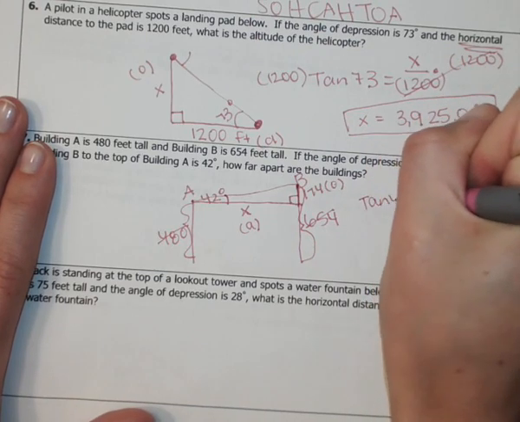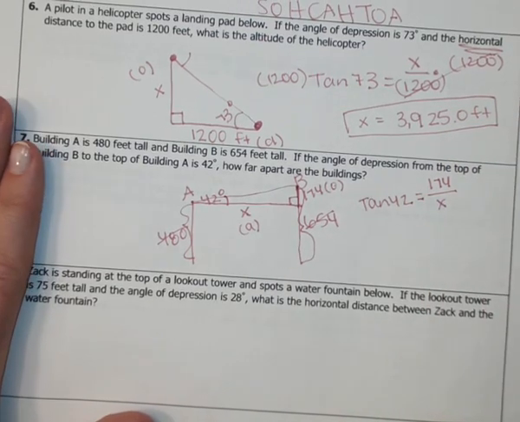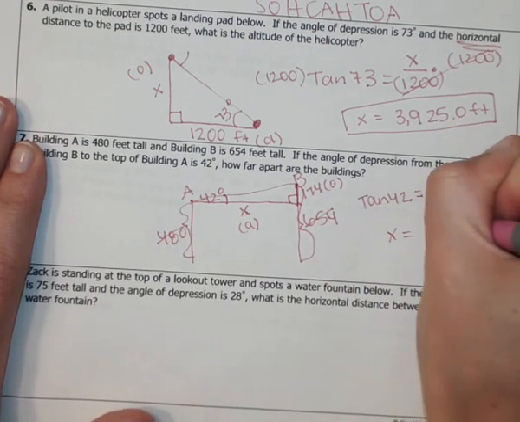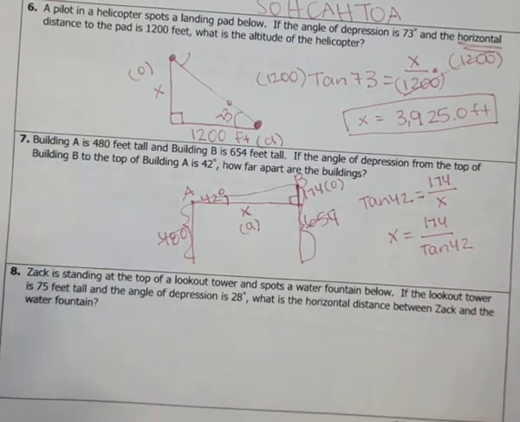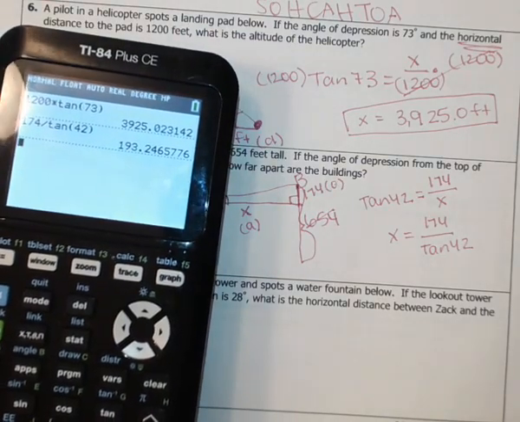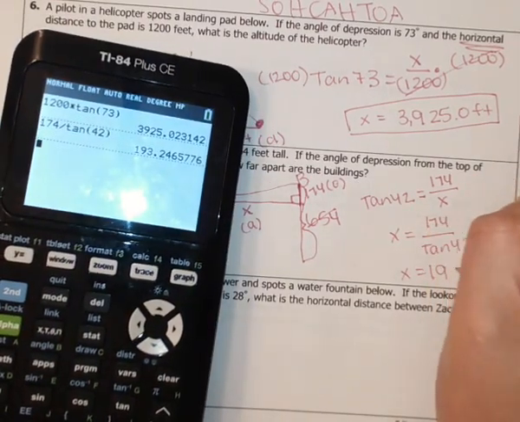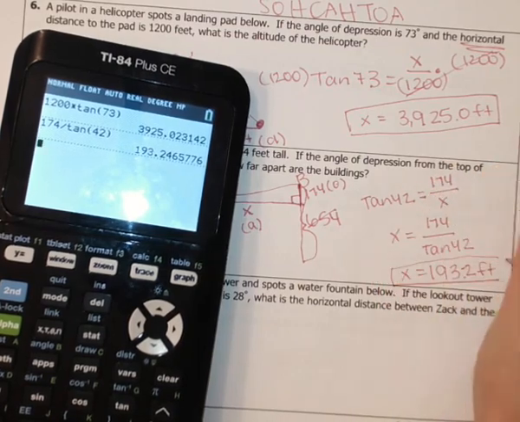So tangent of 42 equals opposite over adjacent, 174 over x. Again, variable's in the denominator, use the shortcut to flip the x and the tan 42. So we're going to type it in the calculator as 174 divided by tangent of 42. So we're using division this time. 193.2, and that's feet. All right, there's our angle of elevation and angle of depression.